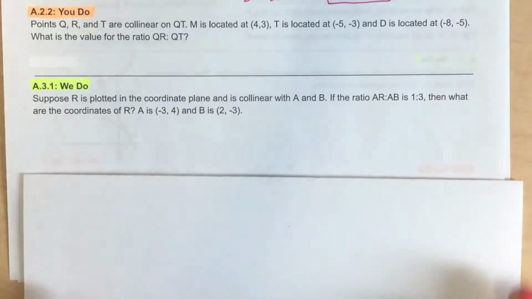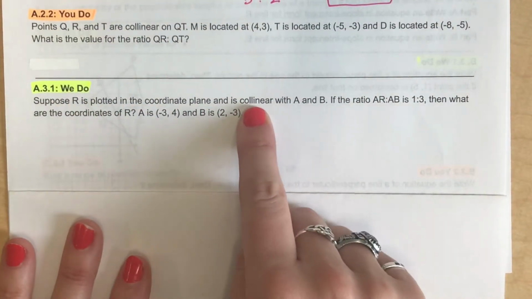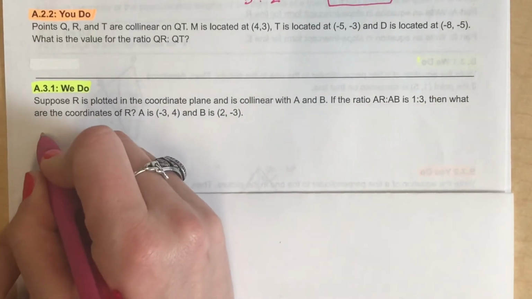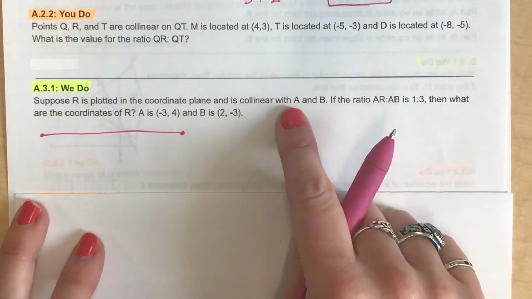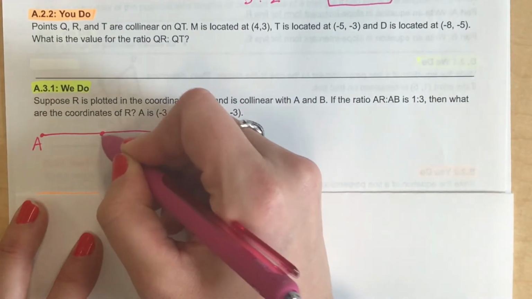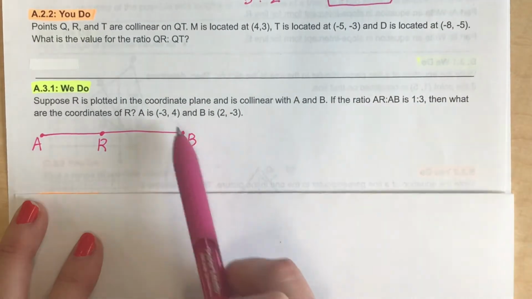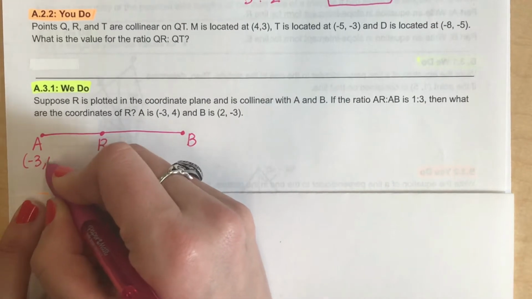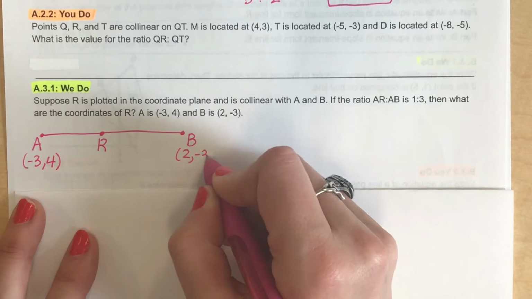So I move this just a little. Okay, again. Suppose R is plotted on the coordinate plane and is collinear with A and B. Now that I see collinear, I already know I'm going to draw myself a picture. Okay. A, B. So that means I start at A, I end at B. R is somewhere in the middle. Okay. Now I'm going to ignore the ratio for now. I'm just going to come and label my parts. A is -3, 4. And B is 2, -3.